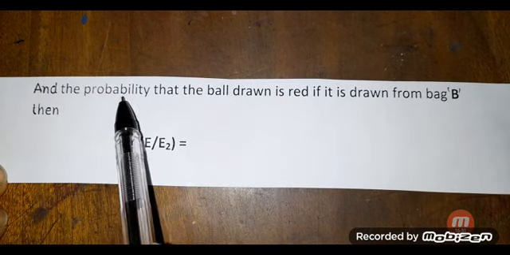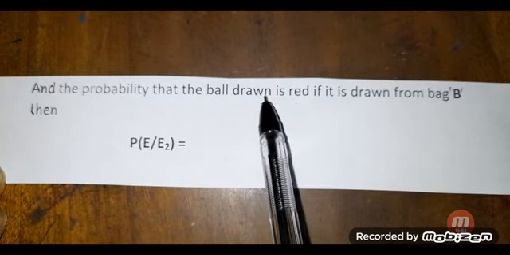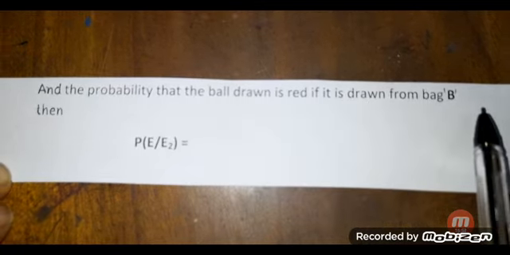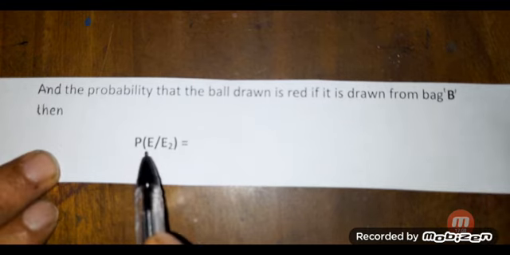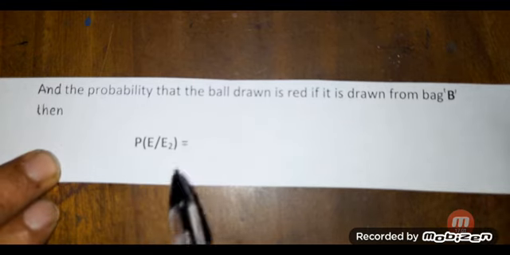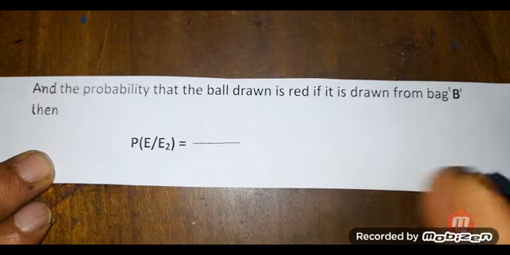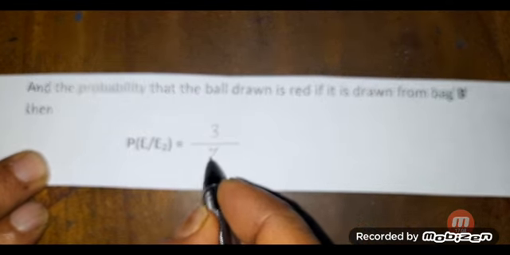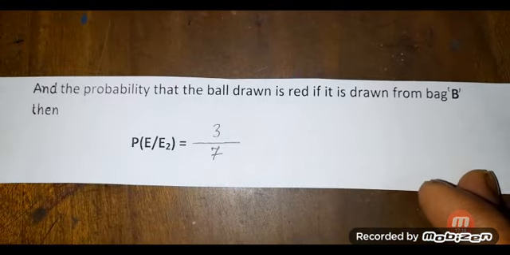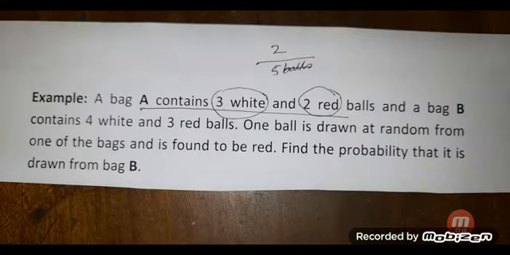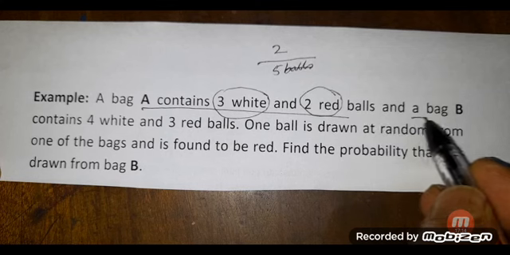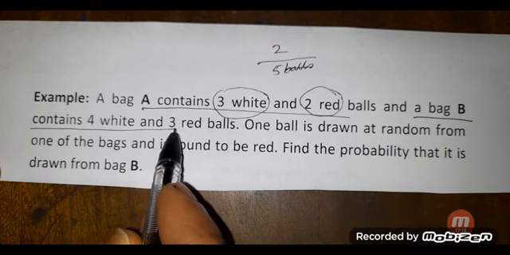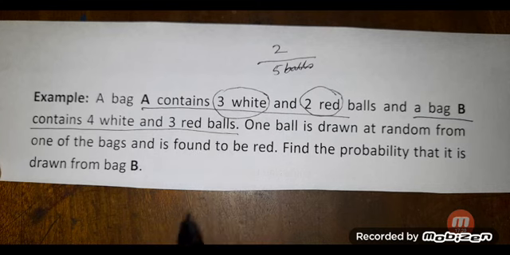And the probability that the ball drawn is red, if it is drawn from bag B, then P of E given that E2 is equal to 3 by 7, because bag B contains 4 white and 3 red balls.